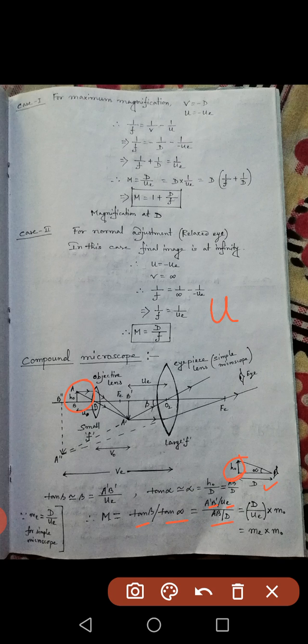Now from this, one thing we can do: A dash B dash by AB, what is this? This is the ratio between image and object for which lens? For the objective. For a lens, the ratio between image and object is known as the magnifying power. You know this one.